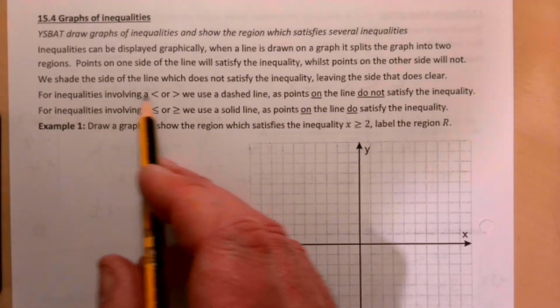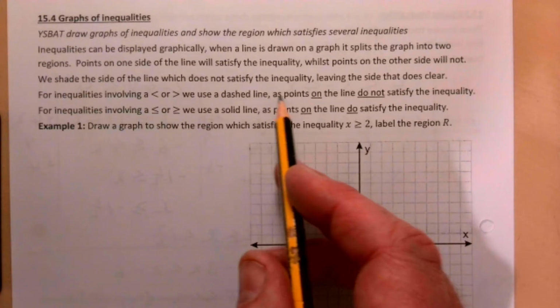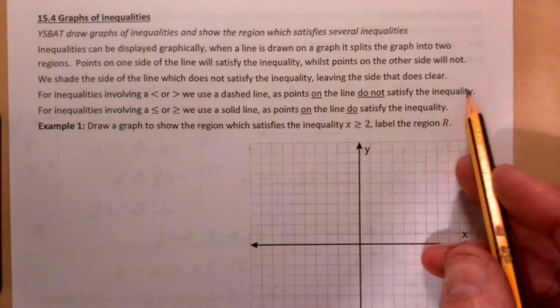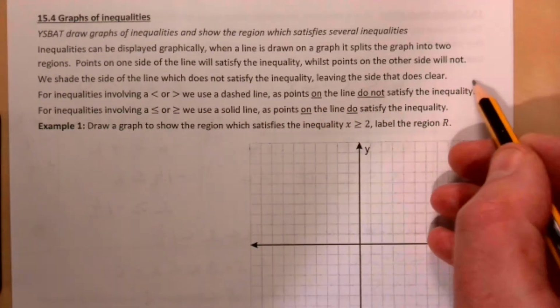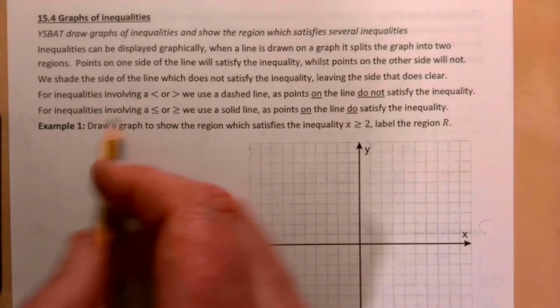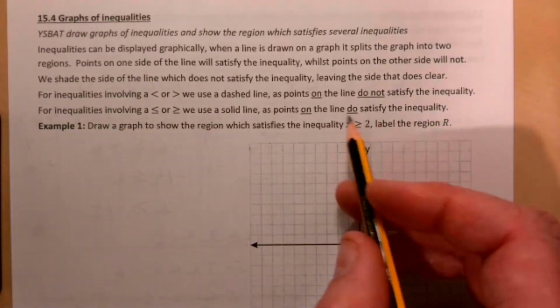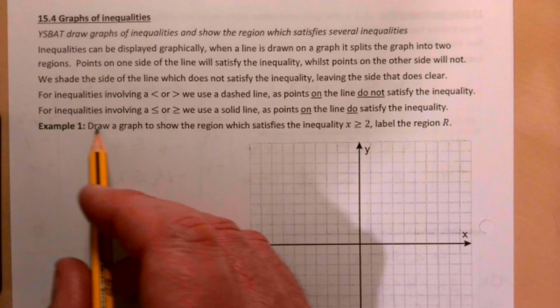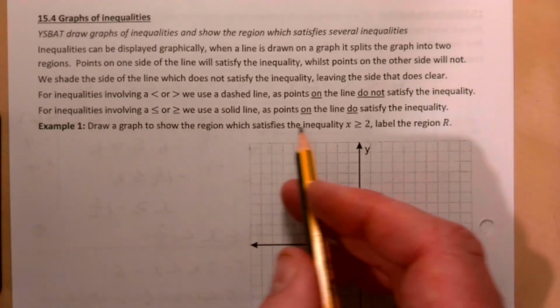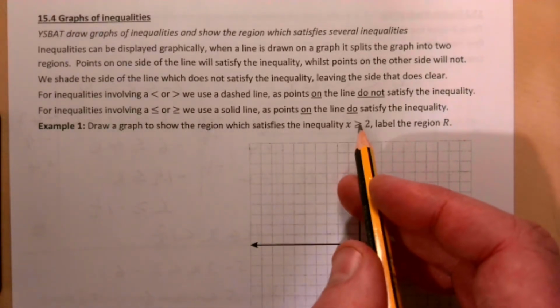For inequalities involving less than or greater than, we use a dashed line, as points on the line do not satisfy the inequality. It's a bit like the circle filled in or not, only we're kind of in 2 dimensions now. For these, we use a solid line, and the points on the line do satisfy the inequality. Draw a graph to show the region which satisfies the inequality. x is greater than or equal to 2.